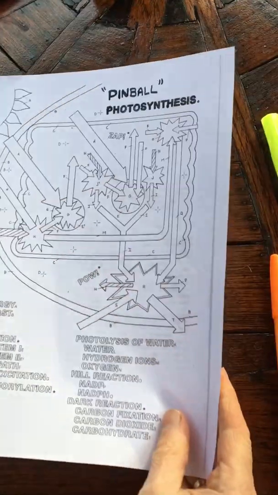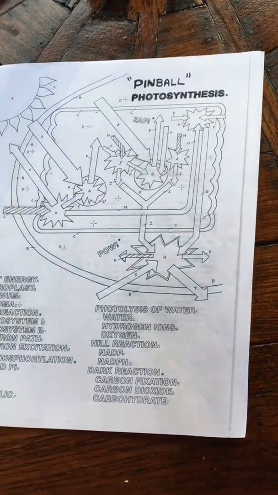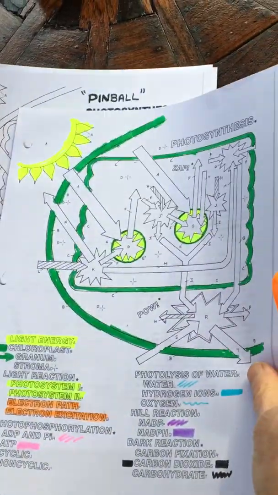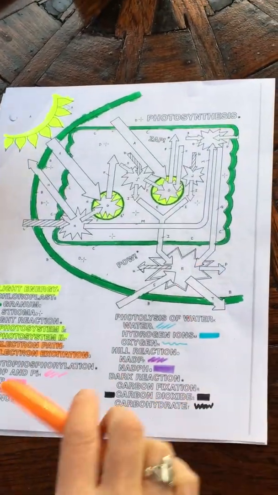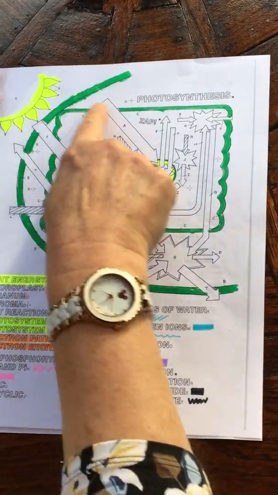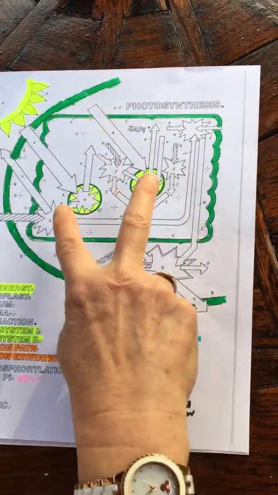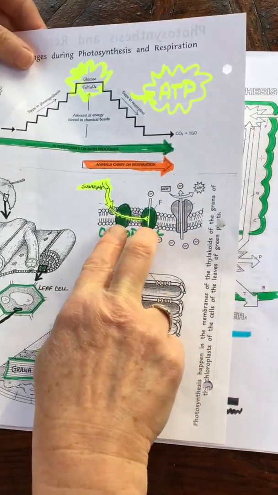Now the next diagram, this one right here, pinball photosynthesis. Oh, I've actually pre-colored this one for the sake of time. So very quickly, here we go. All right. So of course we've got the chloroplast, and here is the granum, and those are the two chlorophyll molecules right here, okay?